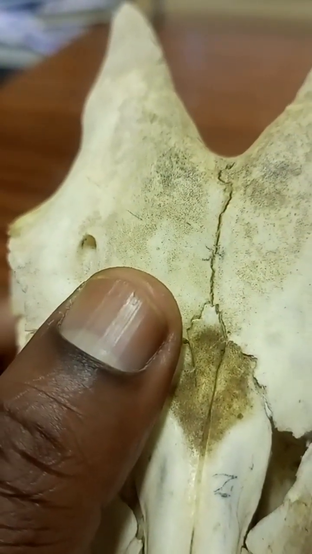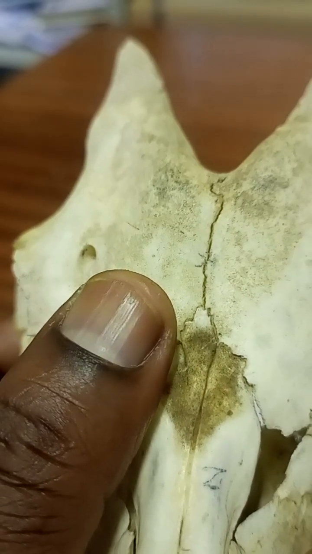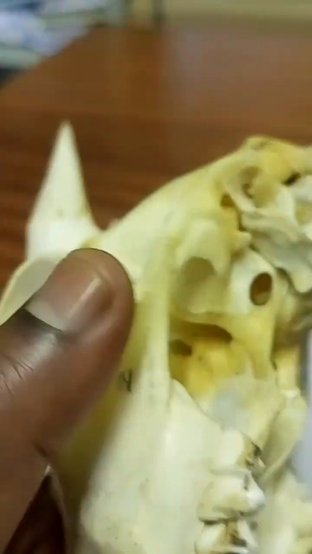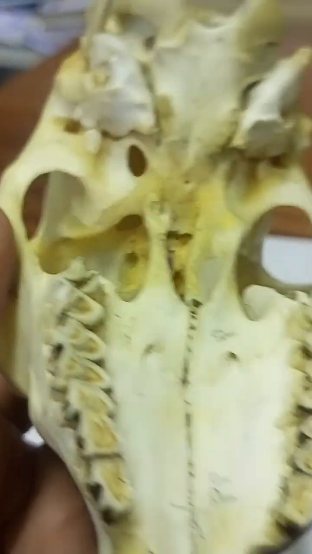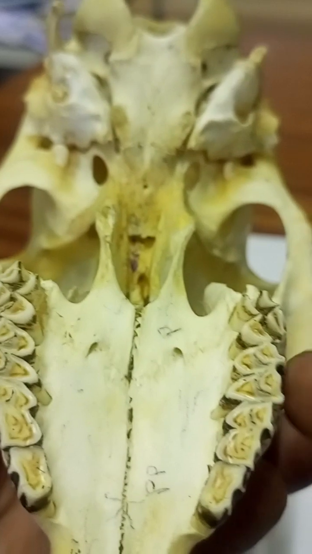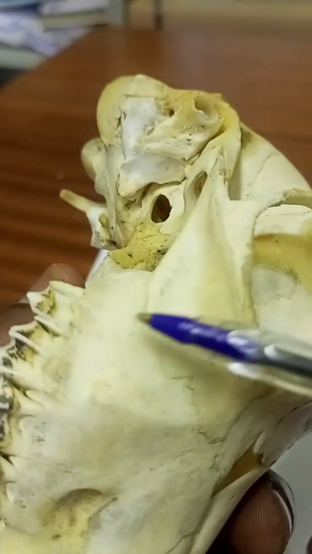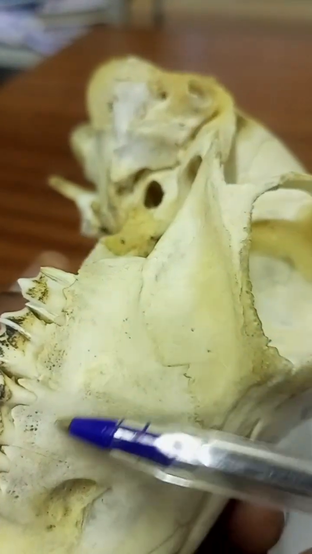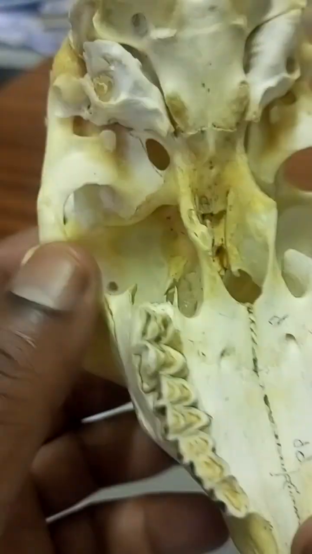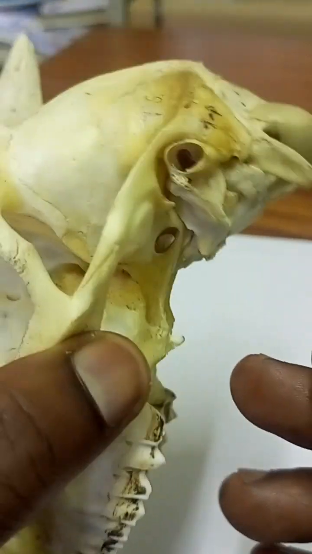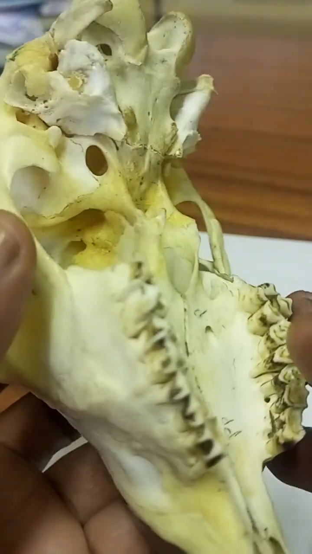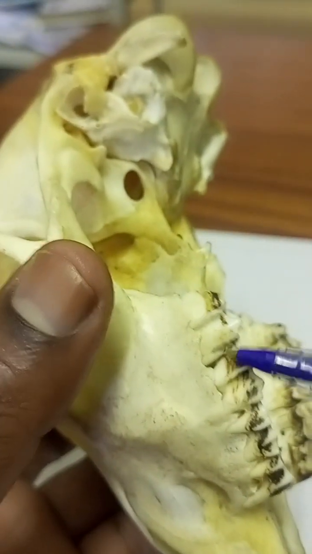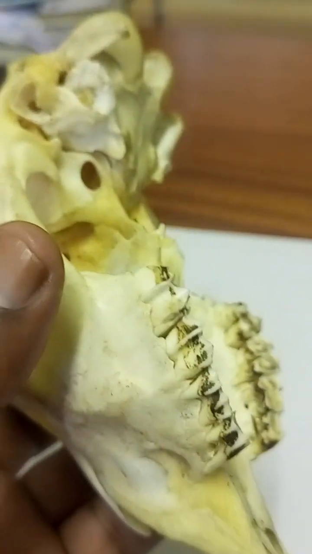There are also fibrous articulations between the teeth and the mandible or the maxilla, as you can see here. These are the teeth here. The mandible also has some teeth embedded in it. We can't see it here; I'm going to show you in the other video. So there is also a joint between the teeth and the maxilla, for example.